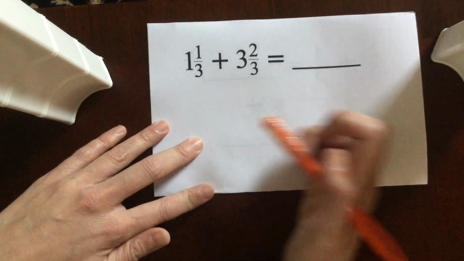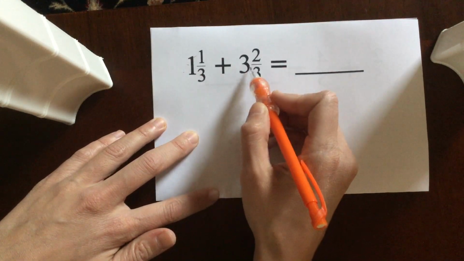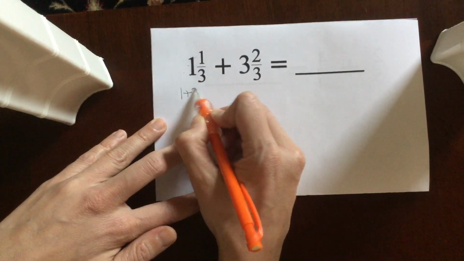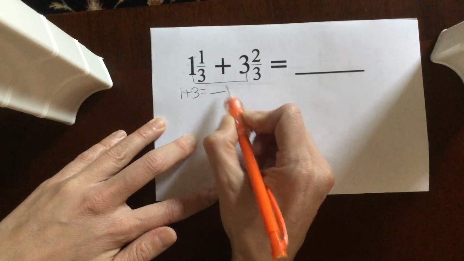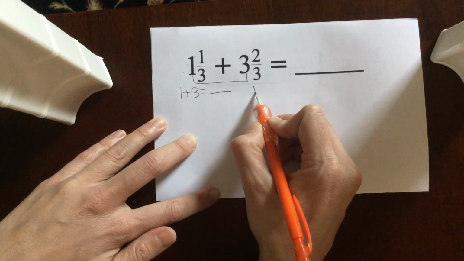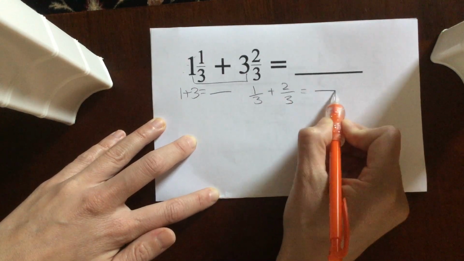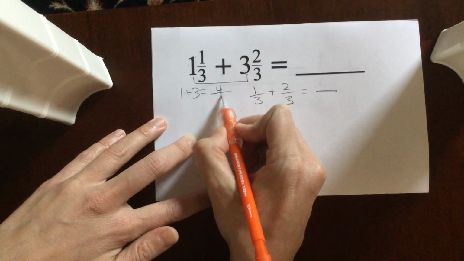But one thing that you can do to make your life a little bit easier is separate your whole numbers from your fractions. So as you can see, I have 1 and a 3. So I'm going to take those out. You can take out the whole numbers, and you can put the fractions together. So 1/3 plus 2/3. You kind of separate them. And so 1 plus 3, that's easy, that's 4.